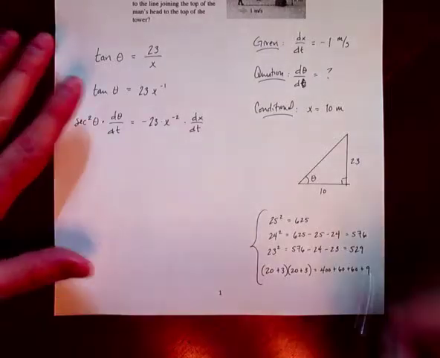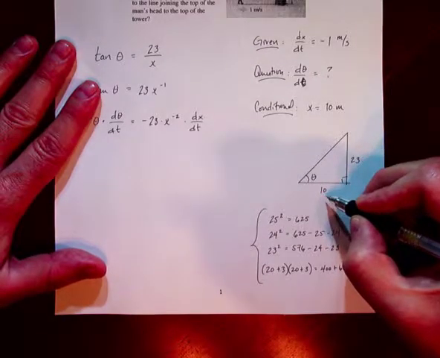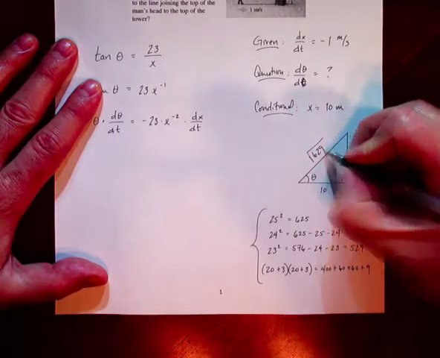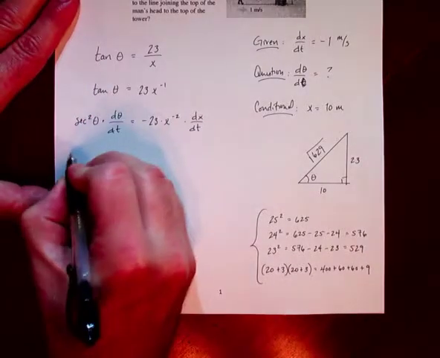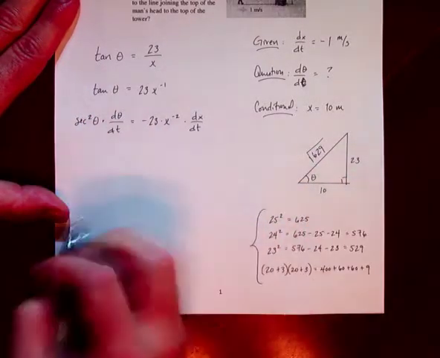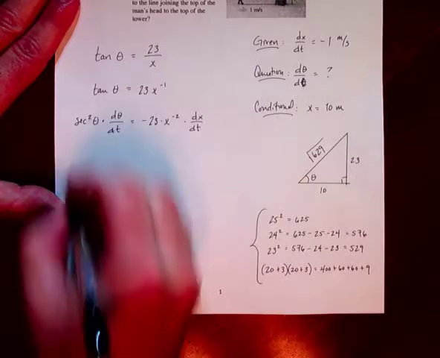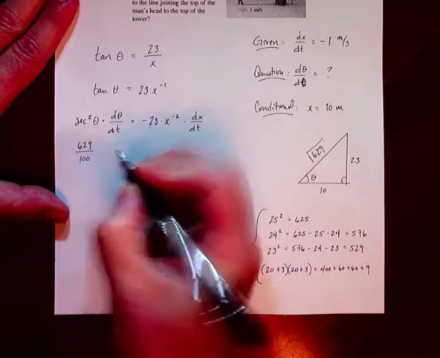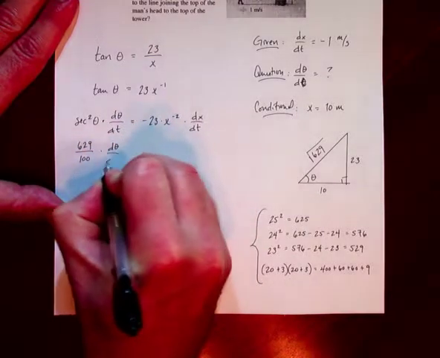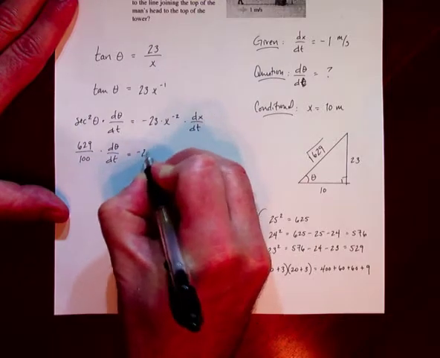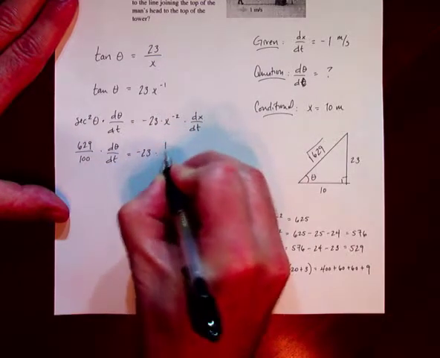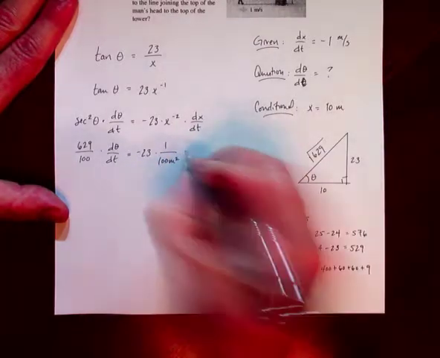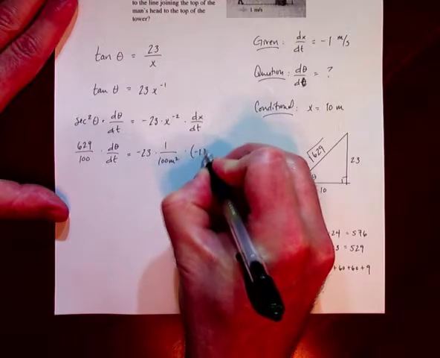Now, that means that plus this side is going to be 629. So this is the square root of 629. Now, what that means is that hypotenuse over adjacent is root 629 over 10, but squared it is 629 over 100. I'm looking for d theta dt. This is negative 23. This is 1 over x squared, so 100 meters squared. And dx dt is negative 1 meter squared.